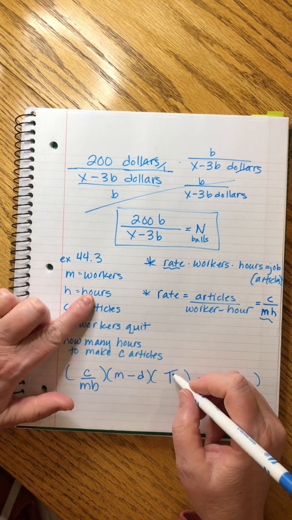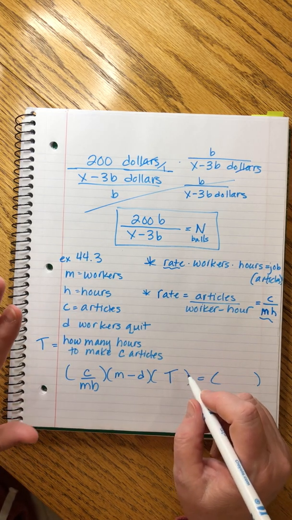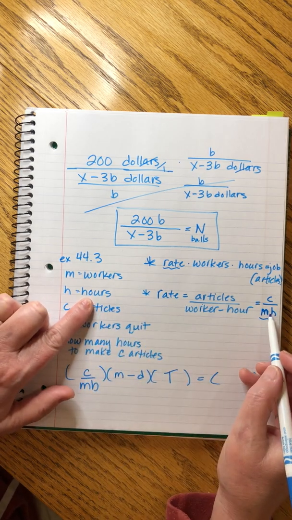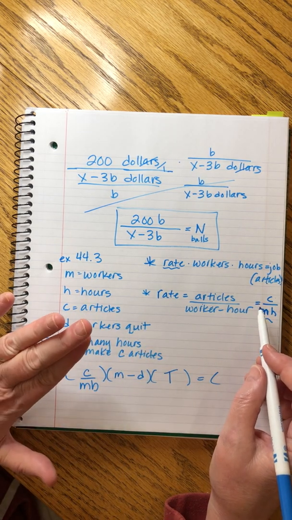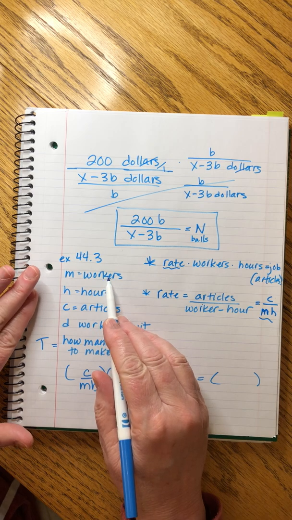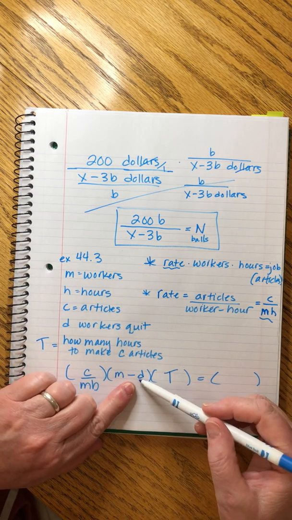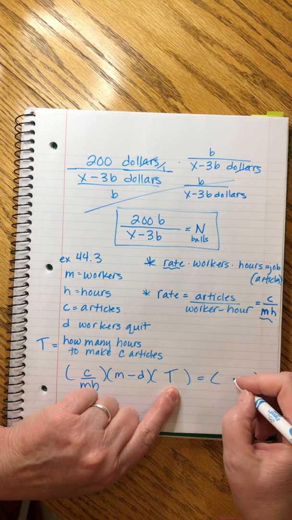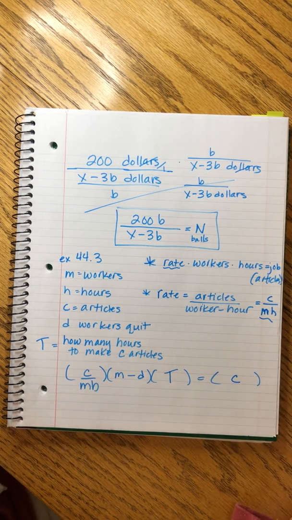Okay, that's why we don't use the old hours. It's because that's what it took back when we had M workers, and we needed that to set up the rate. But now that's history. The workers are all still working at the same speed, but there are fewer of them. And so that's what we're trying to figure out. And the number of articles we're going to make is C.